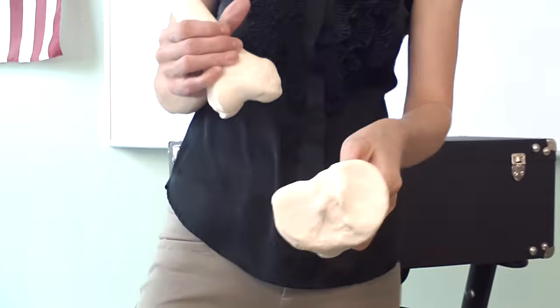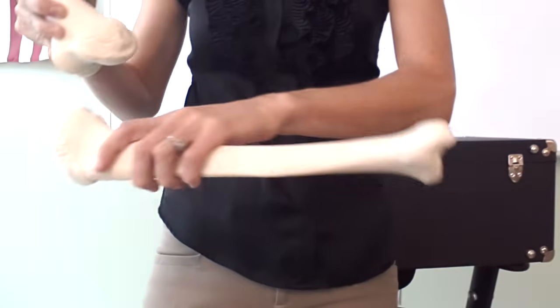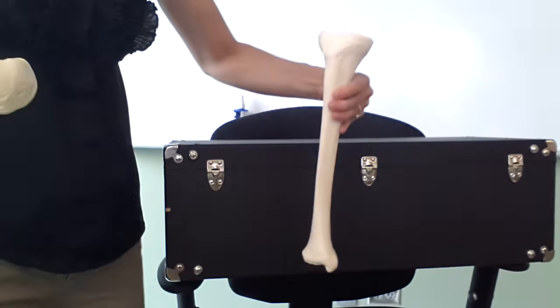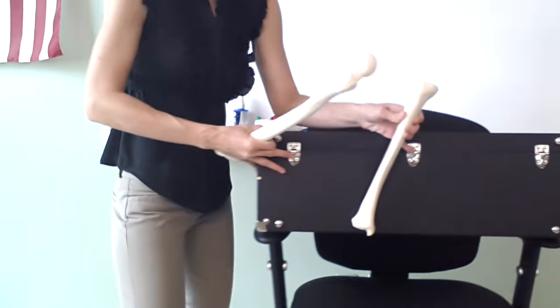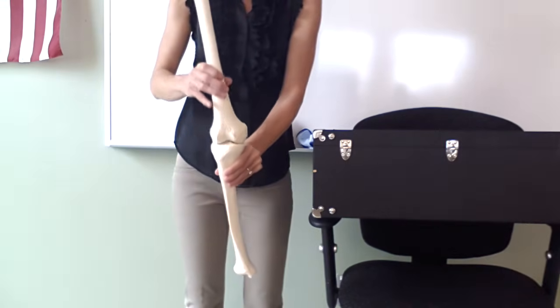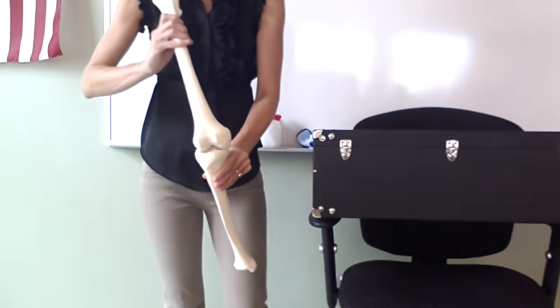These condyles, we'll see, articulate with the condyles on the top of the tibia. This bone here is the tibia, the large bone in our lower leg. And if we put the tibia together with the femur, we see that we have the articulation of the knee.